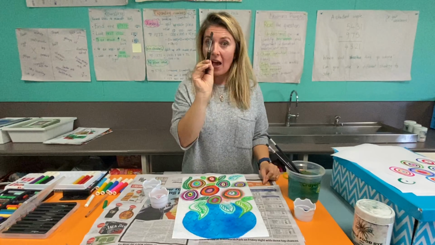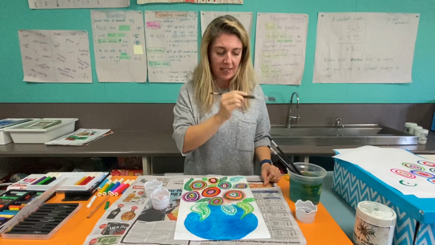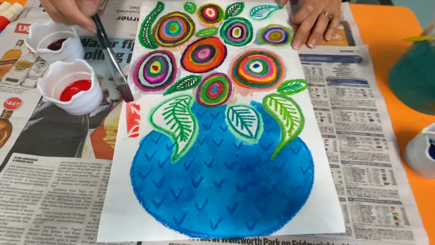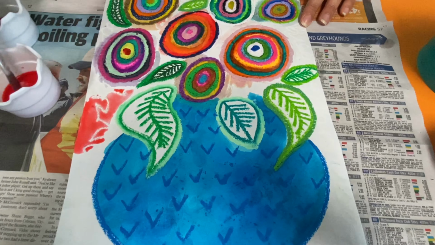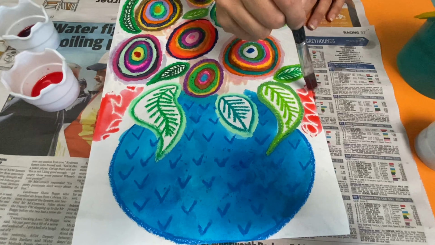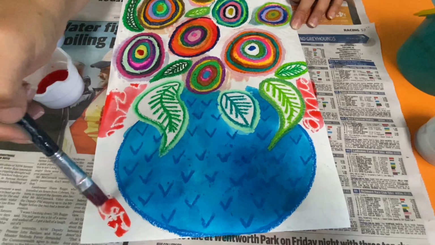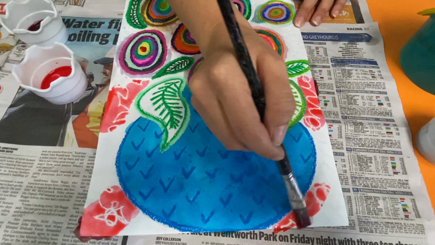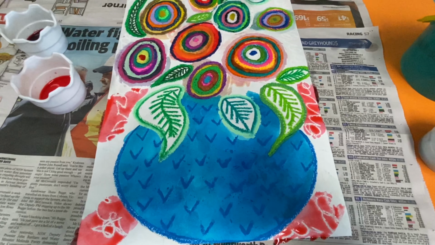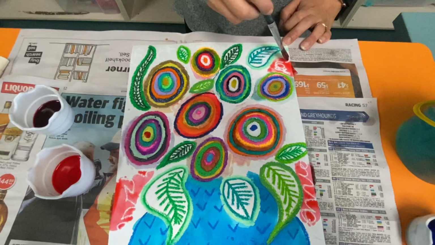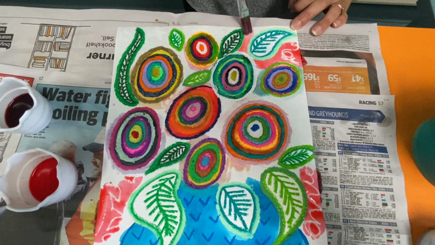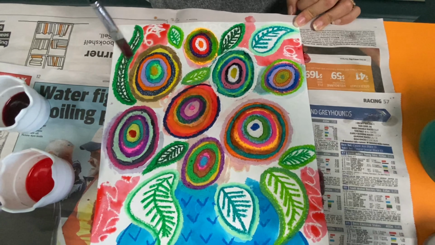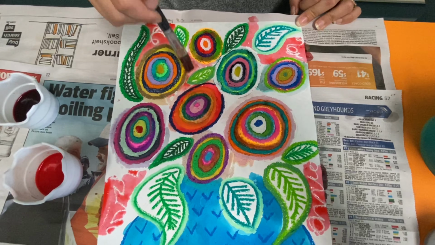Now remember that white crayon that we used earlier. This is when we get to see it. Let's see if it works. Aha, there it is. Oh, it's magic. I'm just going to do a little bit of red here. Notice how I'm just doing it in little blobs, here, there, and everywhere. You can go right up to your circles. Look at that. I'm not even being super duper careful because this oil pastel is just fighting off that water.